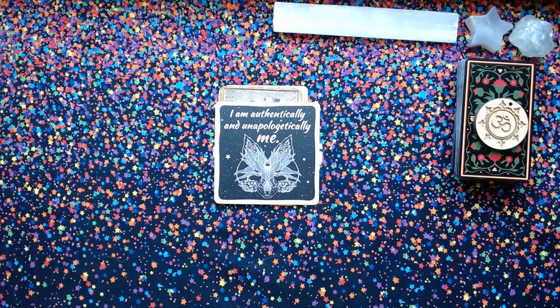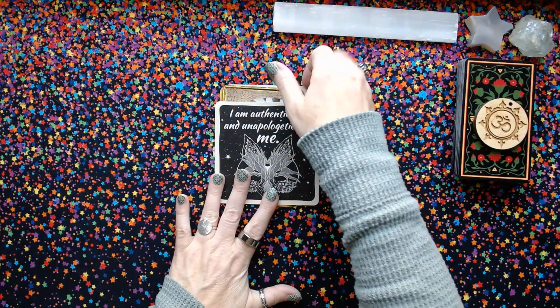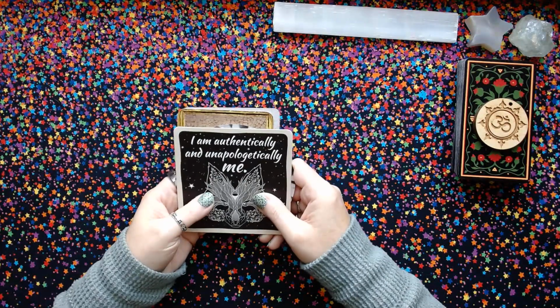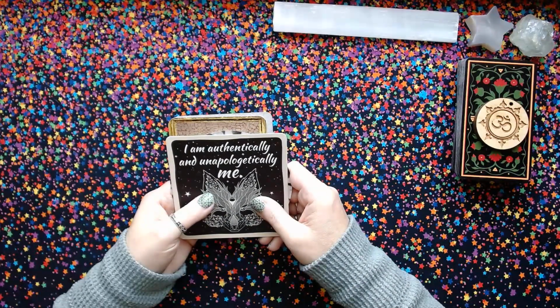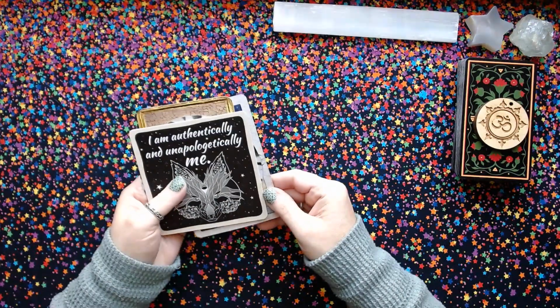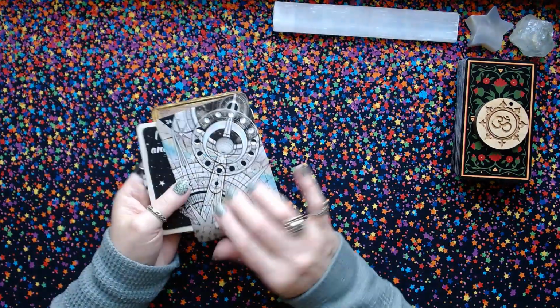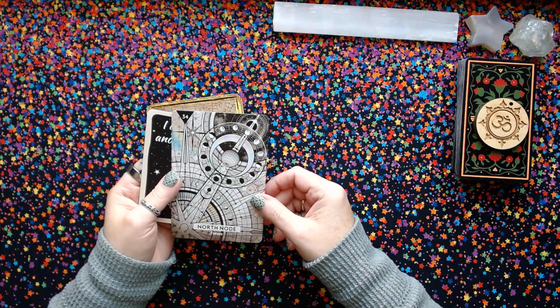Hey, pile number 3, welcome. Let's get into the discussion about what you are creating, right? What are you creating? Let's find out. Ooh, okay.